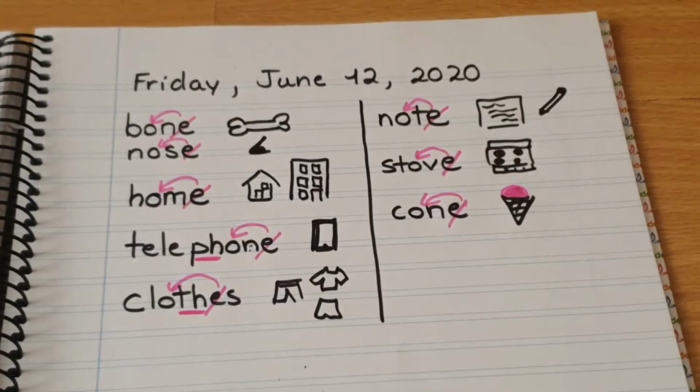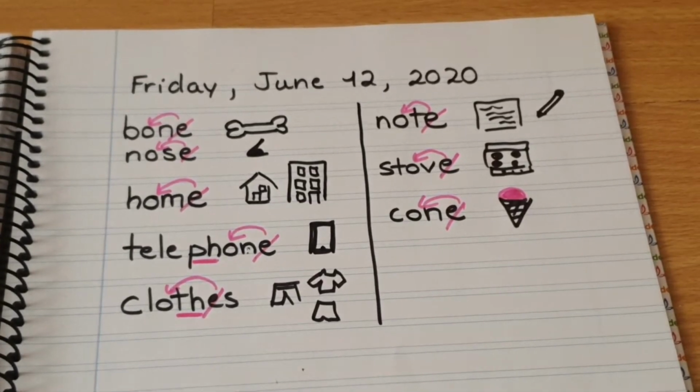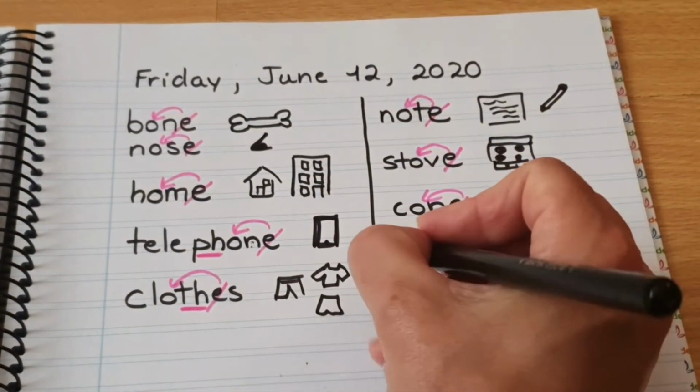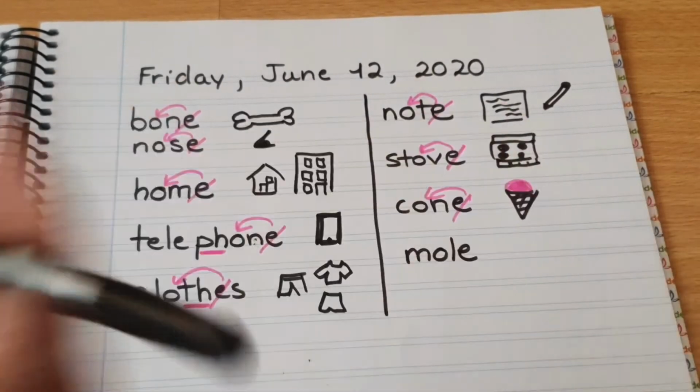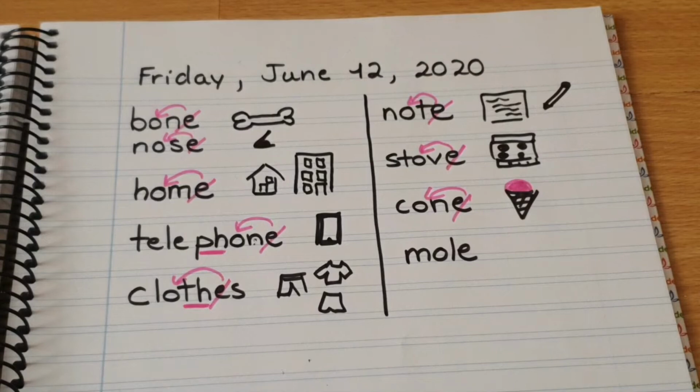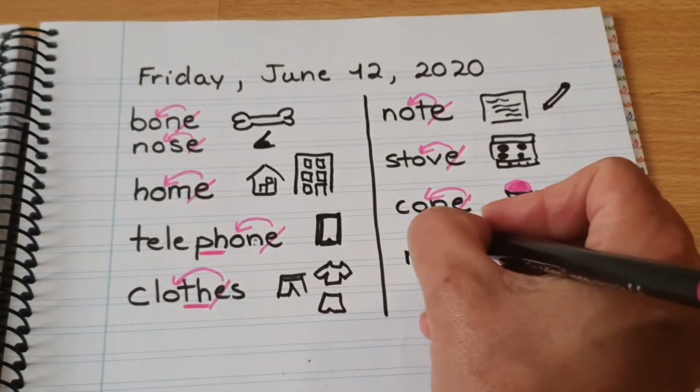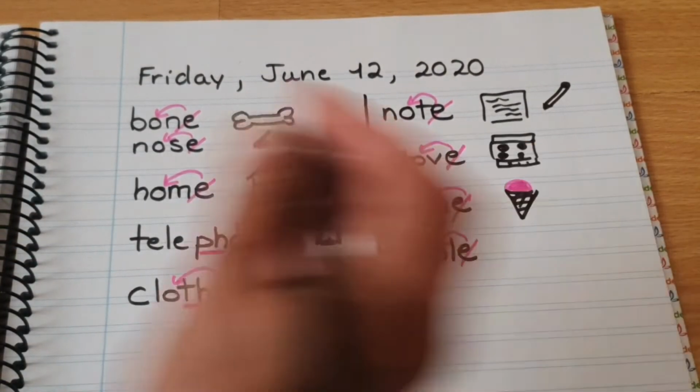Okay, did you like the picture? Yeah? Okay, this is a mole. And a mole is a little animal. It doesn't see very well because its eyes are not very good. And after, we are going to read a poem about a mole.